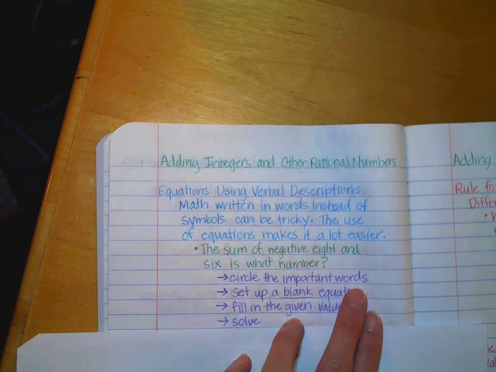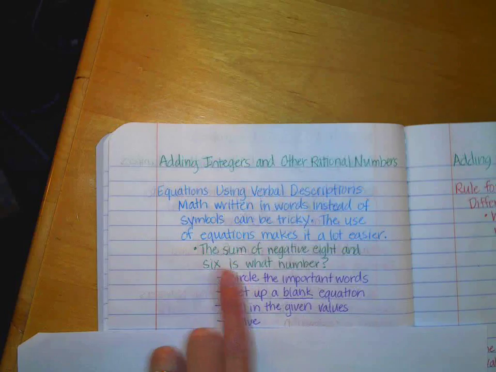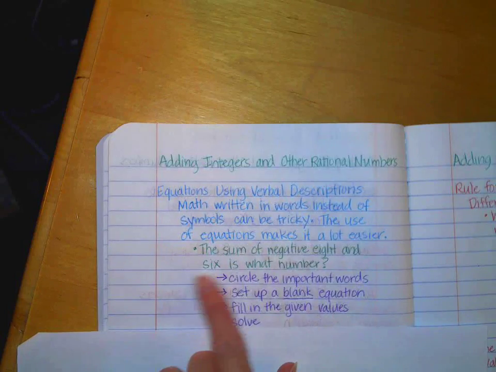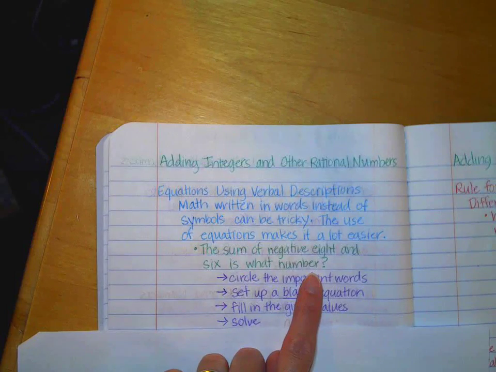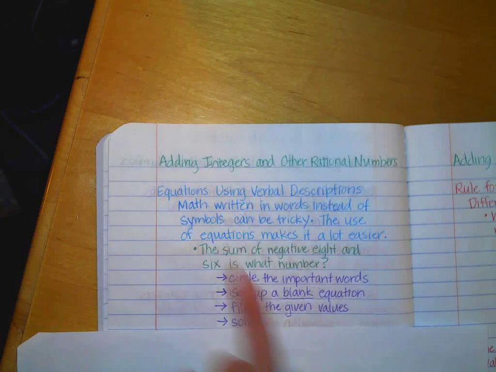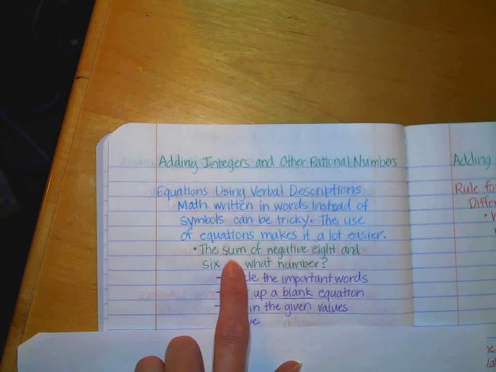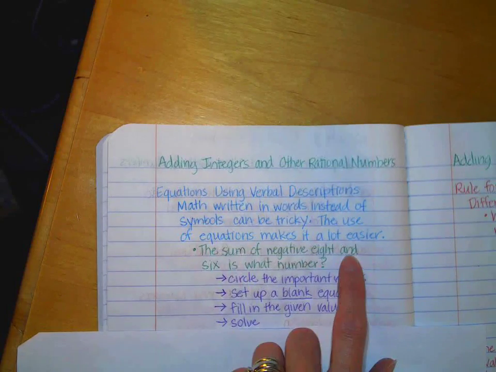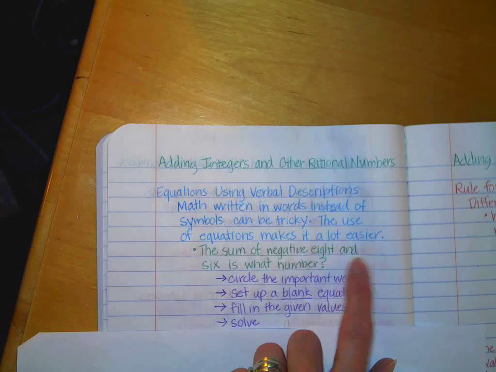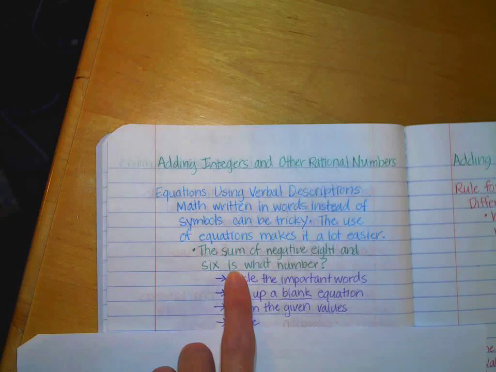The first thing that I want you to do is you need to circle the important words. Well, let's go back. I'm not going to circle on here, but I would like you to circle on yours. Which words in here do you think are important? I think that sum is very important, so circle that. -8 is very important, so circle that. And because we're finding the sum, we know this word and must be a plus sign, so I would circle that. 6 is obviously important because that's the second number being added.